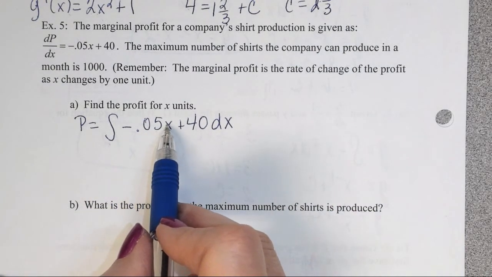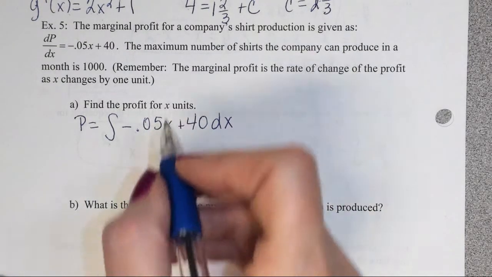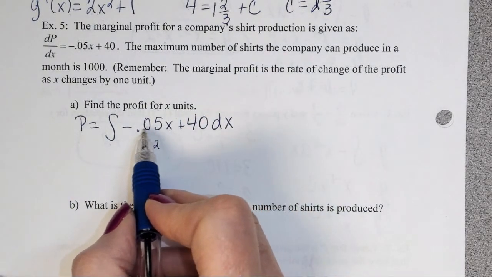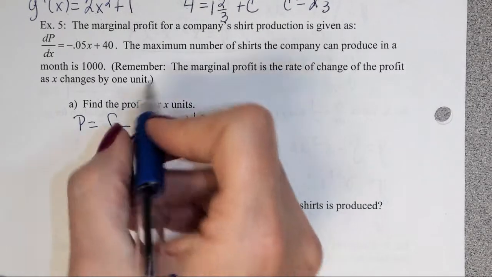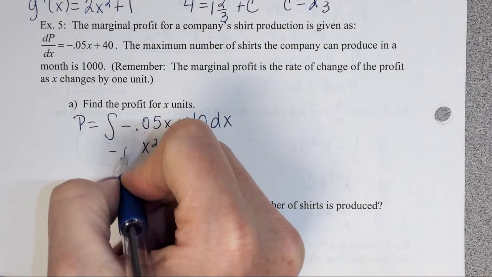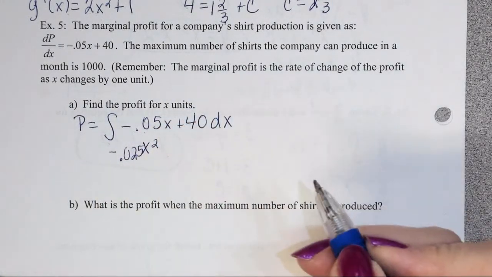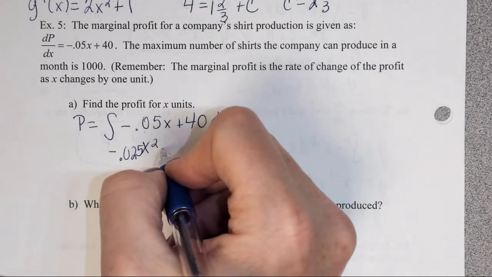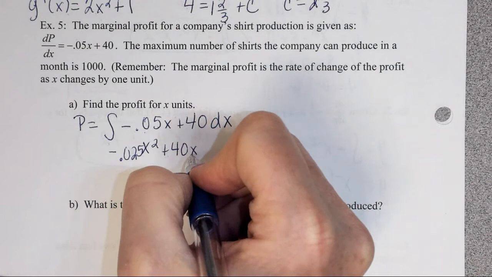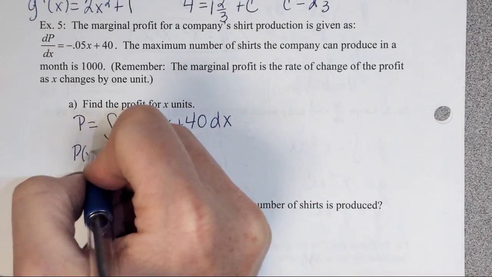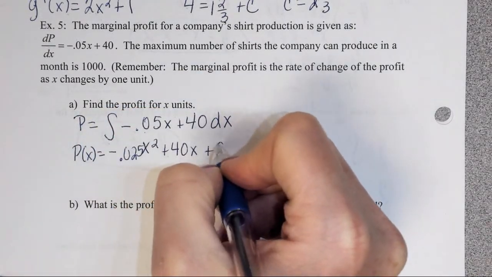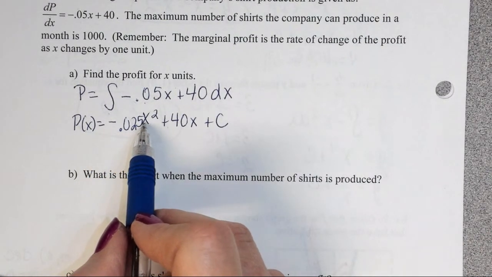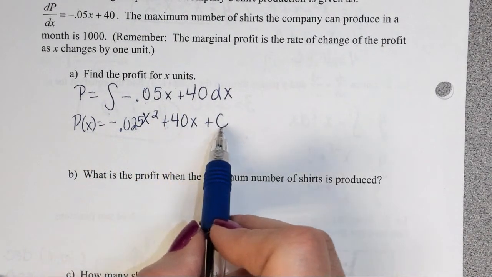So to find the integral, I'm going to have to add 1. 1 plus 1 is x squared. Then I have to divide. 0.05 divided by 2 is negative 0.025. The integral of 40 is 40x. So here's my integral: negative 0.025x squared plus 40x plus c.